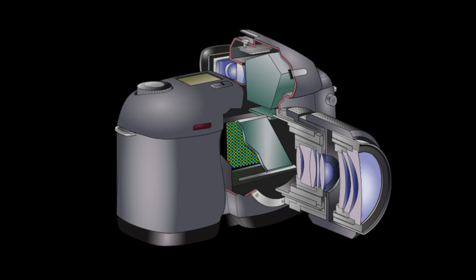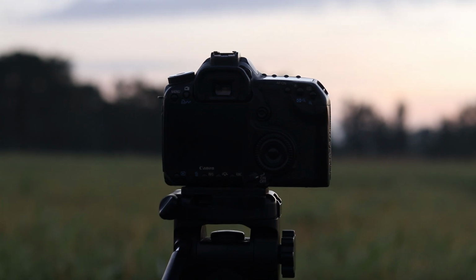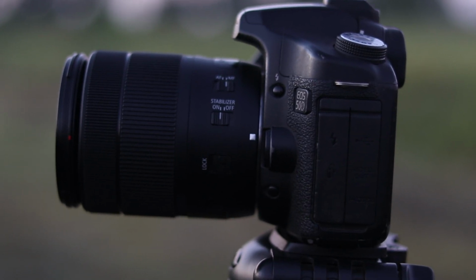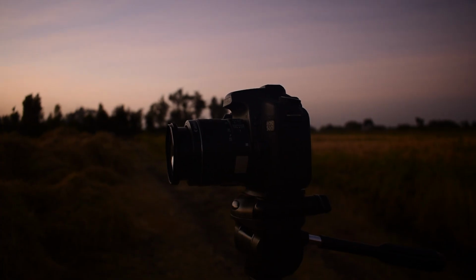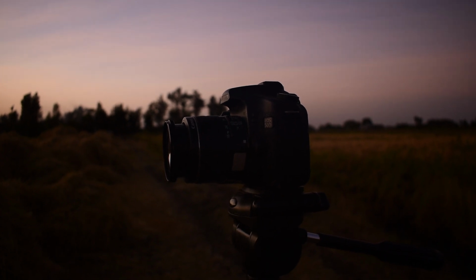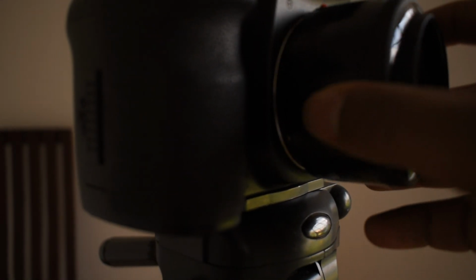So let us assume that you have bought yourself a budget-friendly DSLR camera like a Canon 200D, 800D, or a Nikon D3500 or a Nikon D5600. These cameras are budget friendly, so most beginners can afford them. They give you the option to interchange lenses.